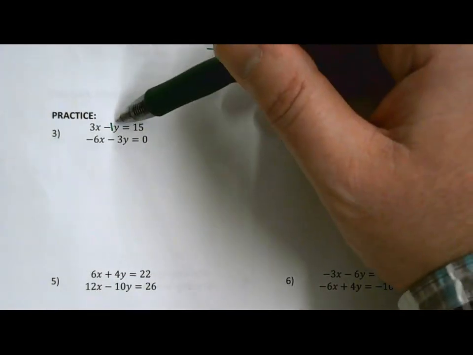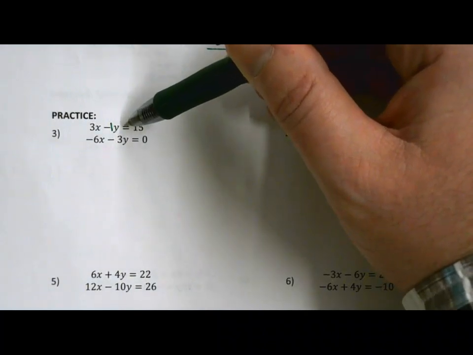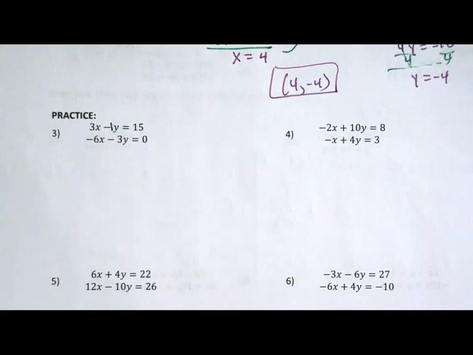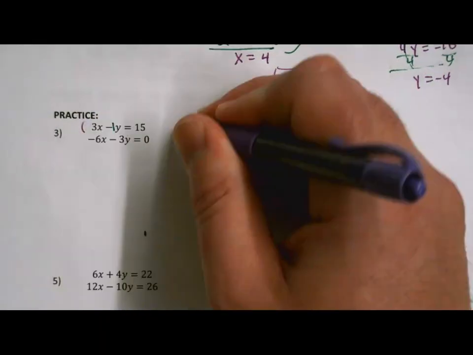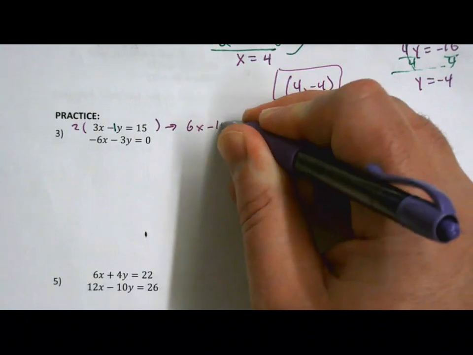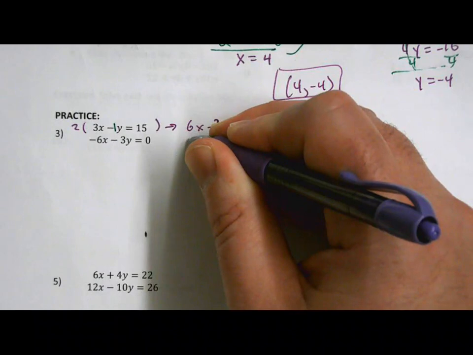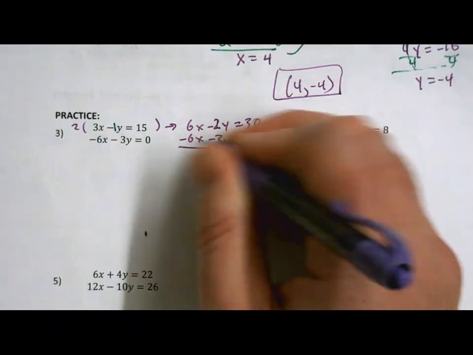If I wanted to eliminate the y's, what would I multiply this negative 1y by? By negative 3, that would turn it into a positive 3, which would eliminate. So you've got your choice here. You can do one or the other. I'm going to probably get rid of my x's in this one. So I'm going to multiply this top one times 2. Oops, I almost made a mistake there. And then my x's are going to cancel.